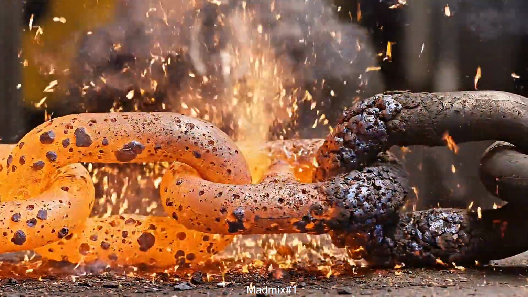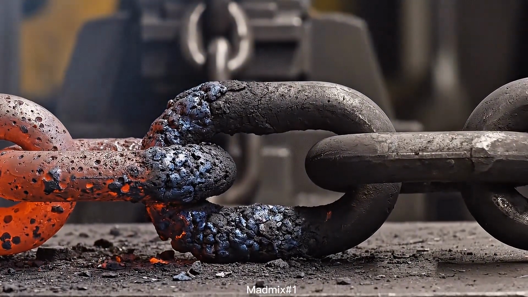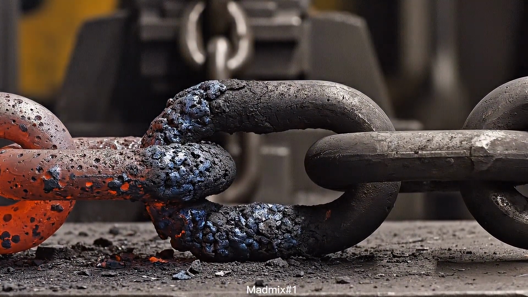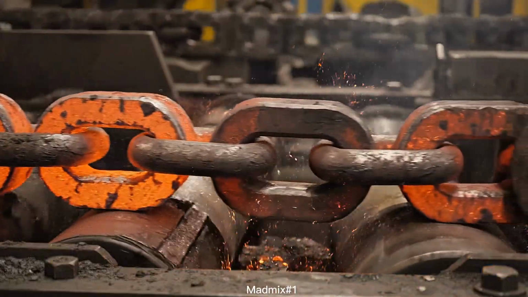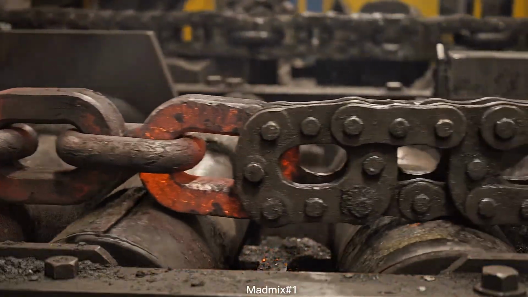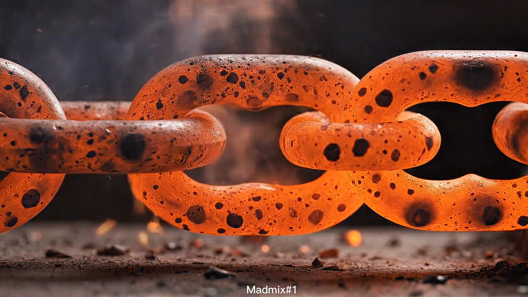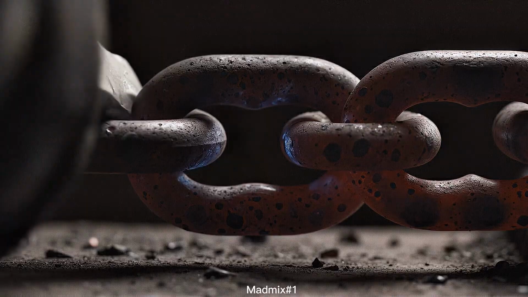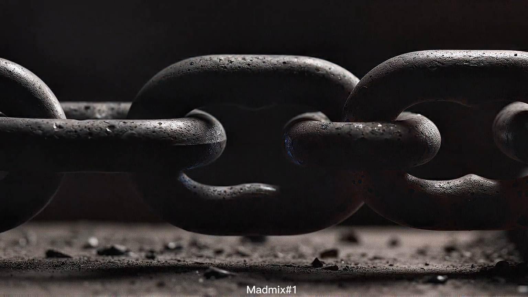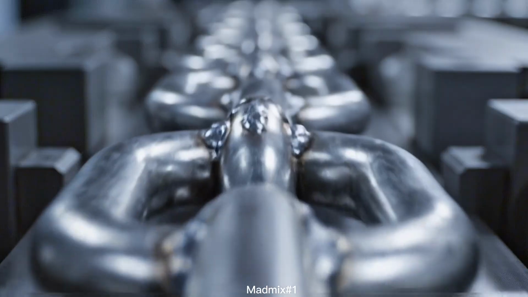The steel surface reacts to extreme heat. The chain cools gradually to avoid distortion. The metal stabilizes as it cools. Each link maintains consistent geometry.